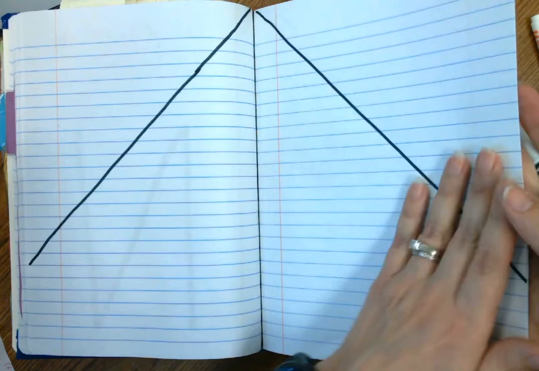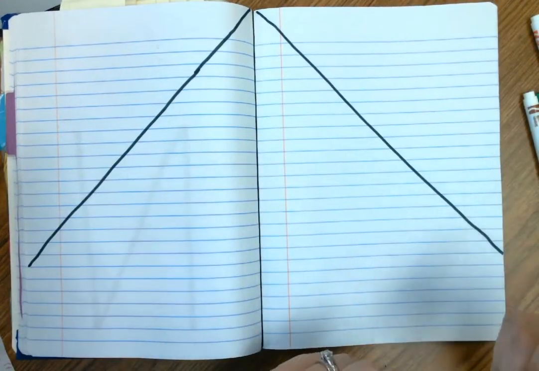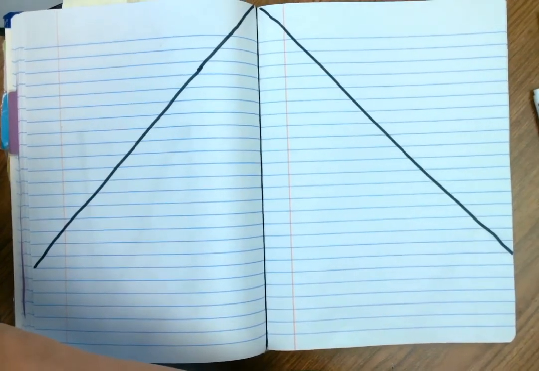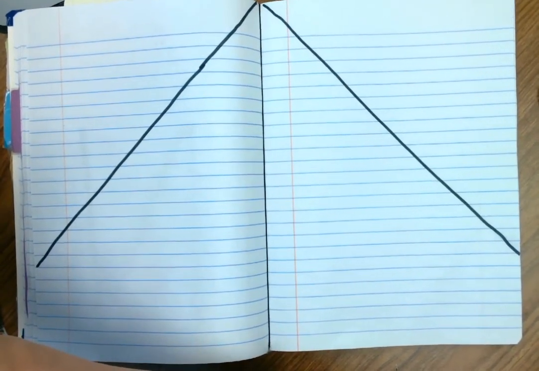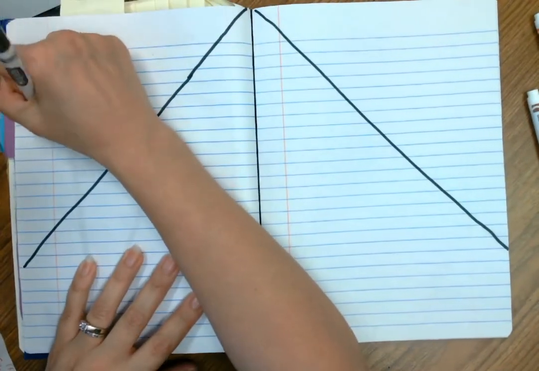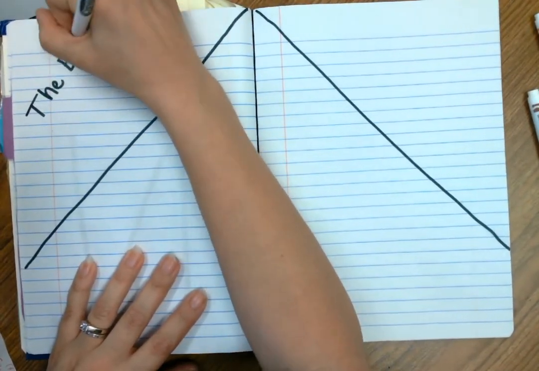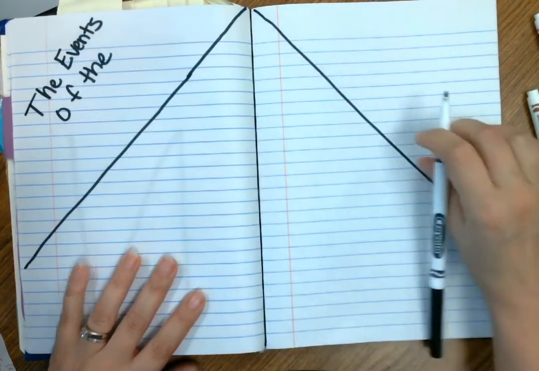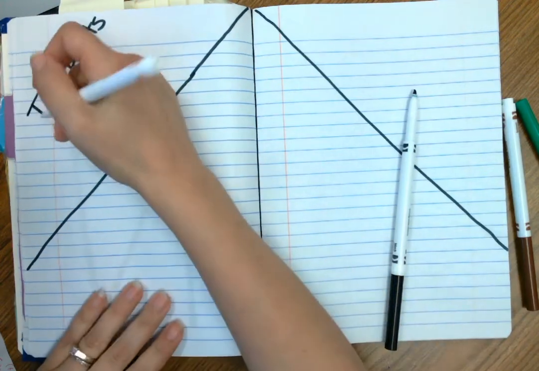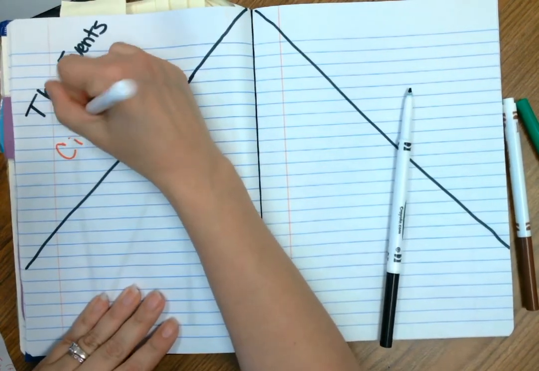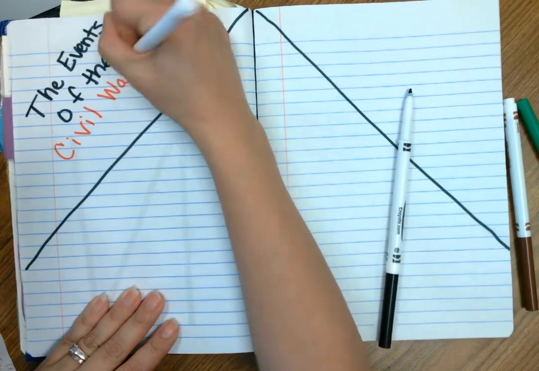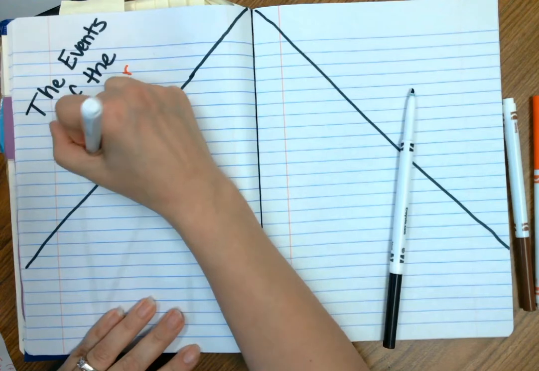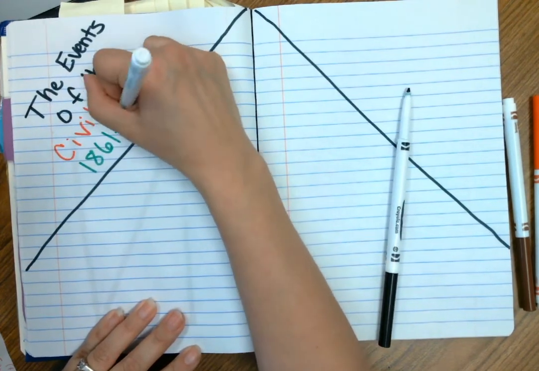So I'm going to go back to my beginning, right where I was right here, and for my title, I am going to go ahead and write that these are the events of the, and I like to change my marker color just because I'm extra like that, Civil War. And it is going to be 1861 through 1865.